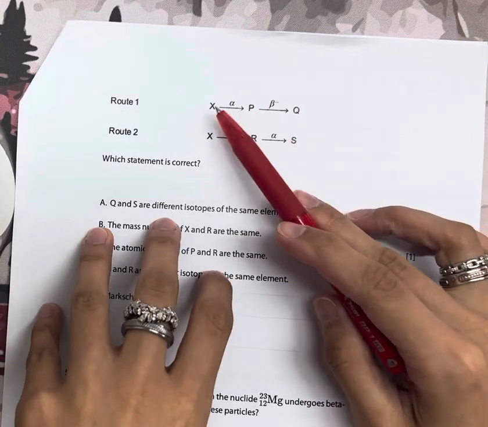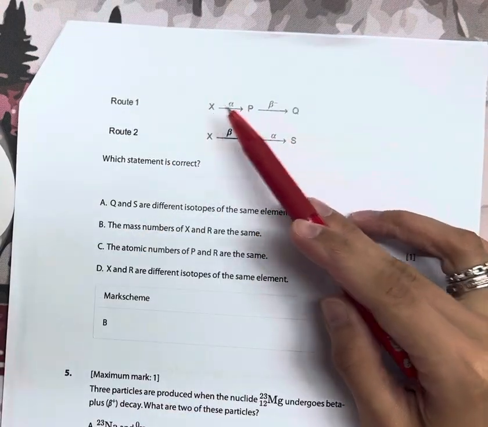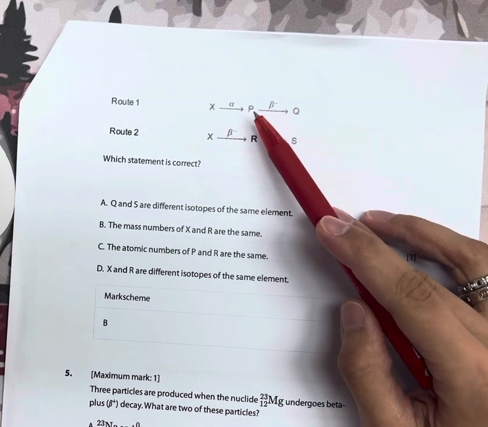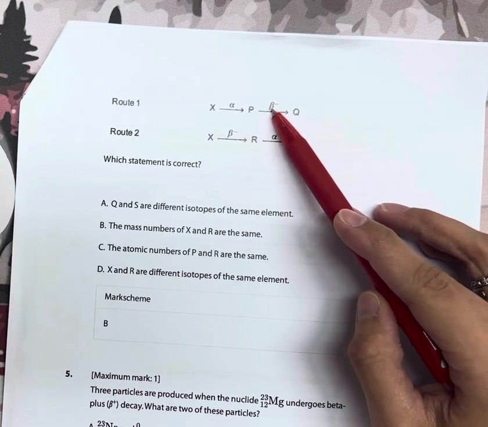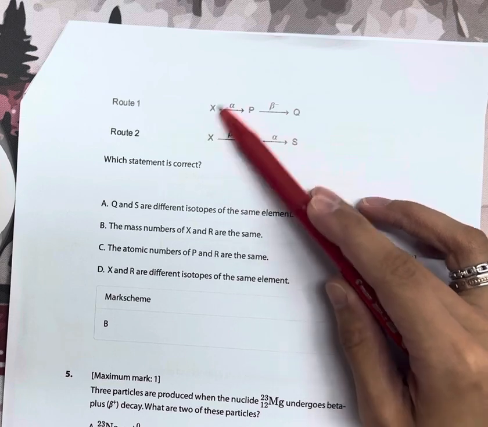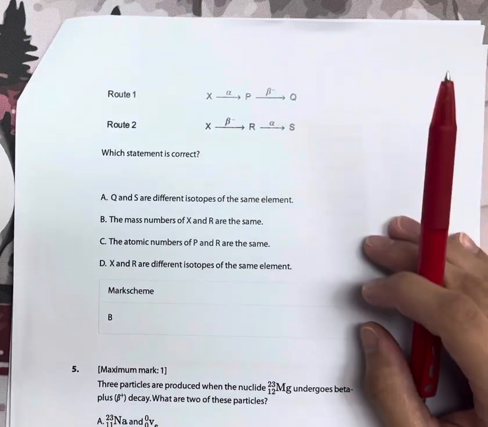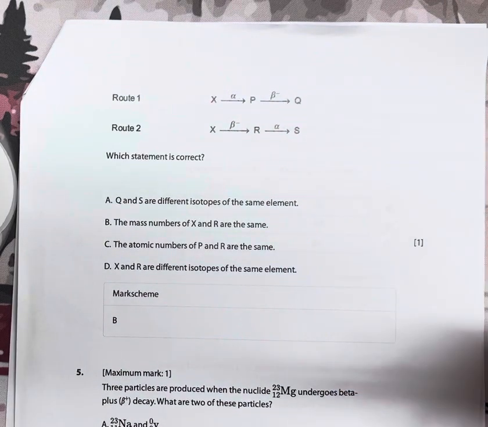Okay, so route 1, this is what happens. X undergoes alpha decay, giving intermediate products, and then you have the second type of decay. So there are two routes that this is going to take. Which among the statements are correct? Okay, and then we have our choices here.